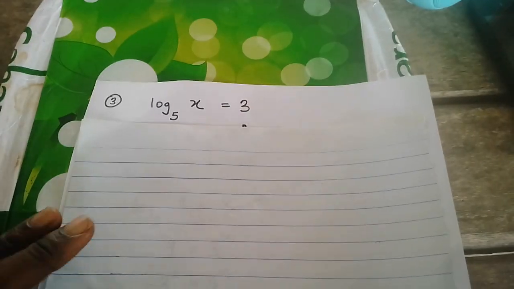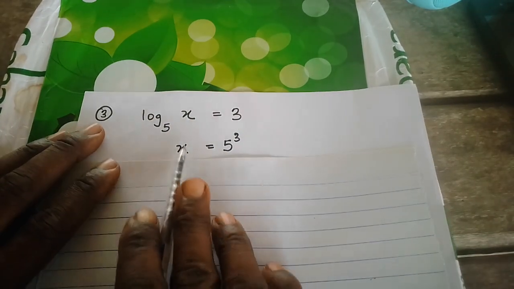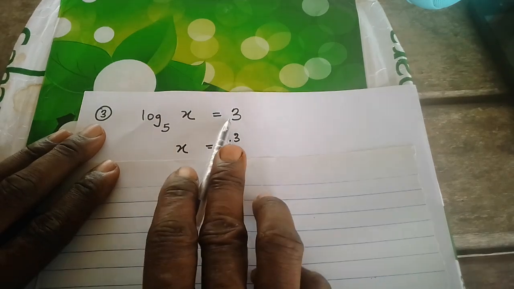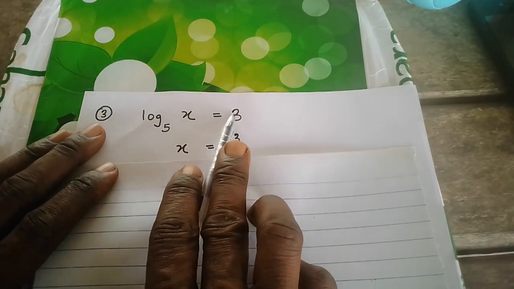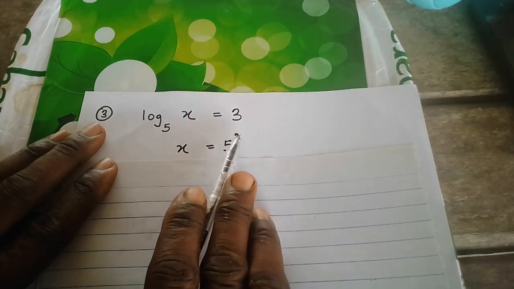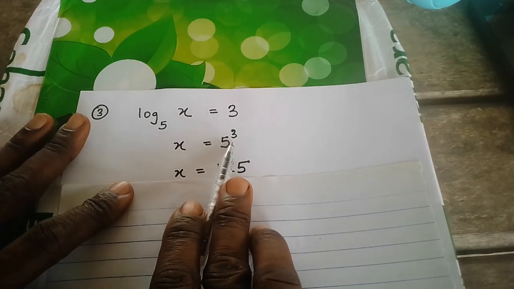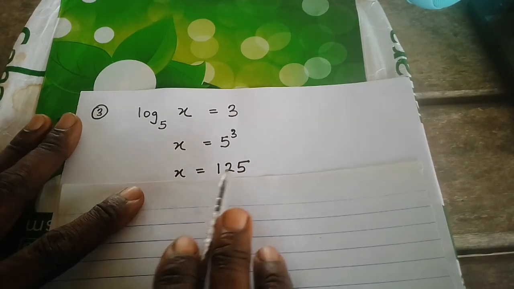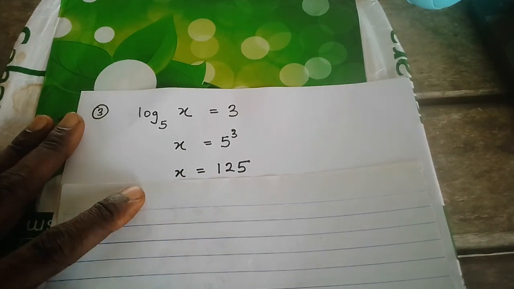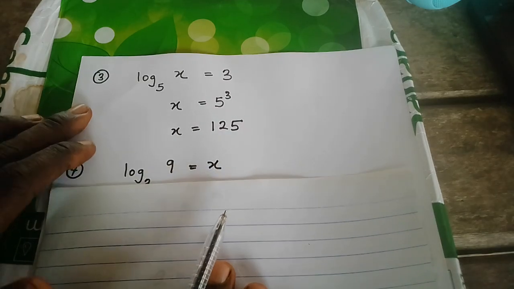Example 3. If you are having log x, which is in base 5, is equal to 3, we will try to write it in indices form. x will still be here, then we have is equal to, this base 5 will now come to this side and be the base. Whatever is on the right here will now become the power. So we'll be having x is equal to 5 raised to power 3. 5 raised to power 3 is the same thing as 5 times 5 times 5. 5 times 5 is 25, times 5 is 125. So it means x is equal to 125. Let's move on to another example.